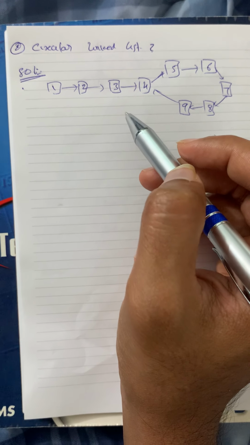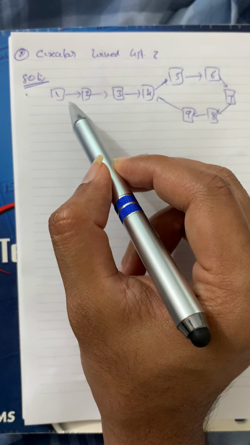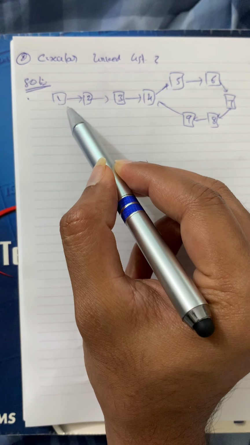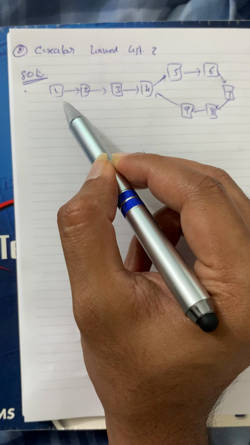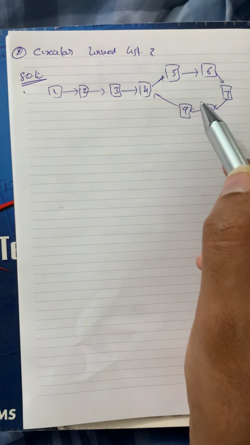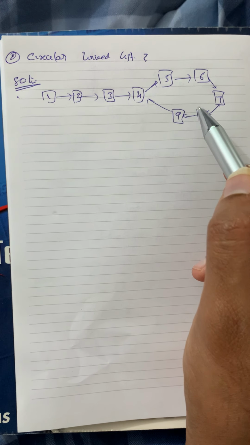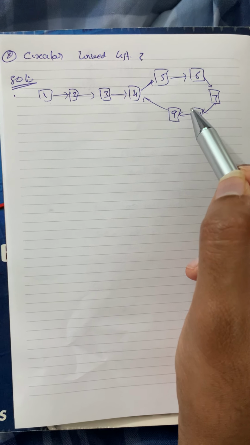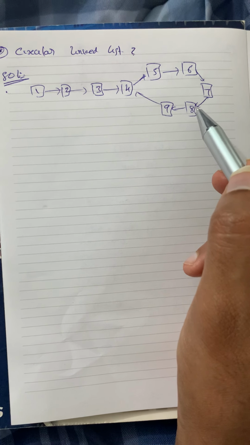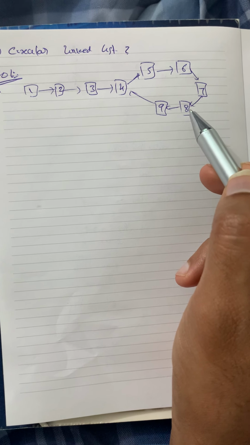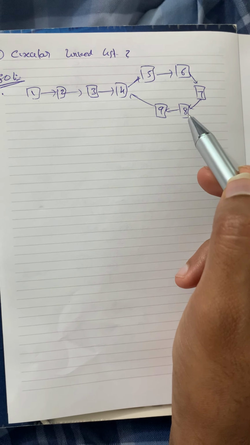That is, having two pointers. One will be moving as fast as the second element, and once it goes into the loop, they are expected to meet, which says that there is a loop.